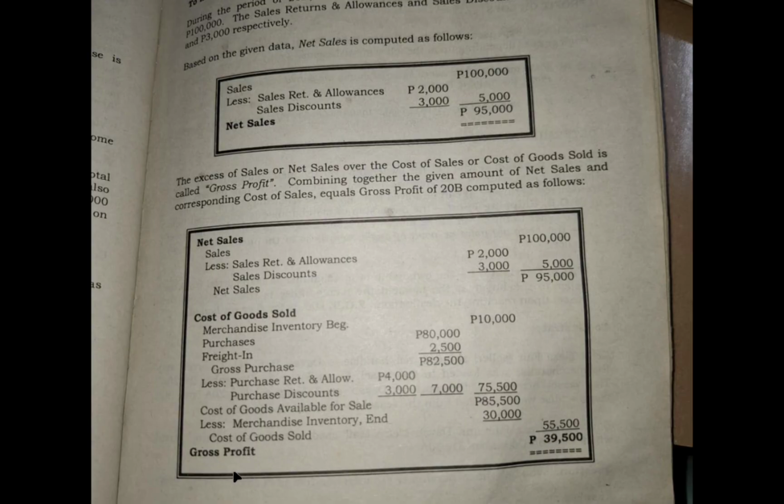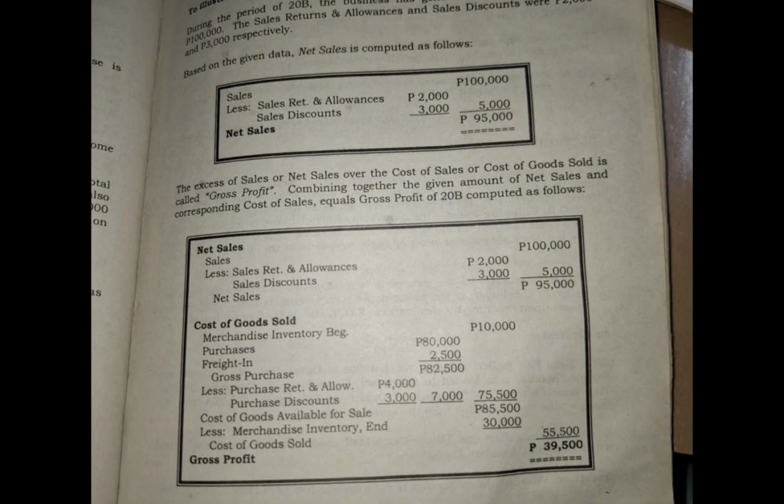But remember, this is not a net profit yet because we're going to deduct all the expenses, the salaries expense if we are paying our labor or store attendants, and the rent expense, the advertising expense, the utilities which is water bill, electricity, and so on and so forth. So you're going to deduct the expenses for you to gain a net profit.